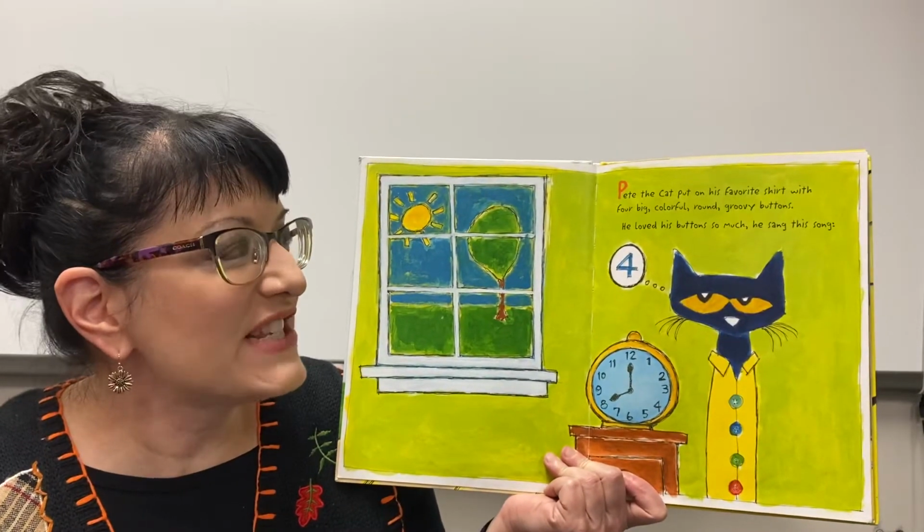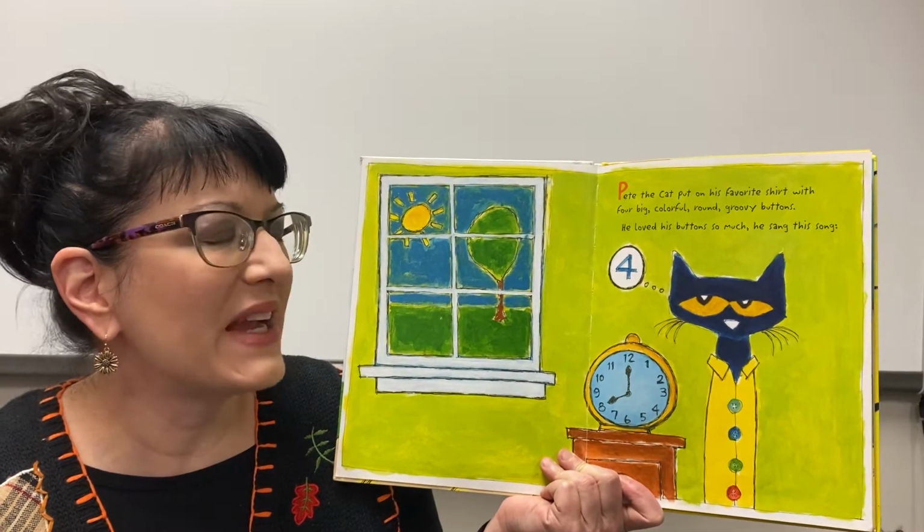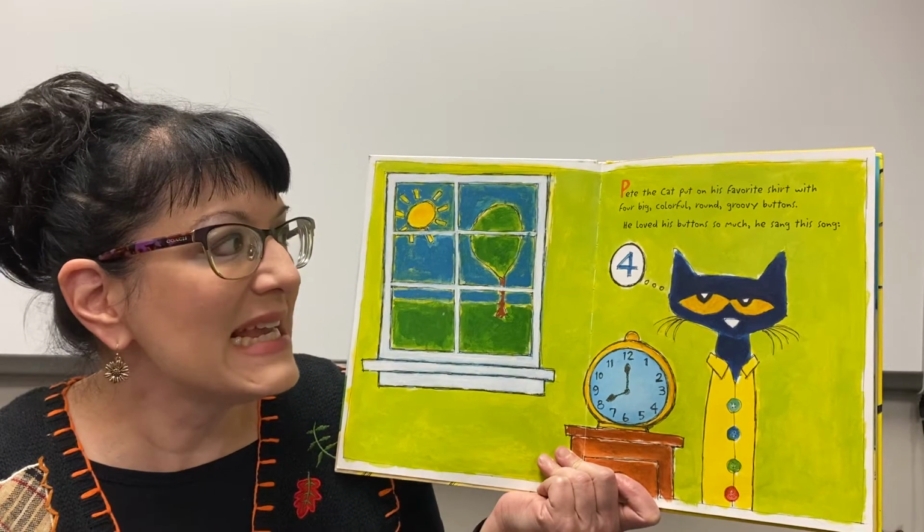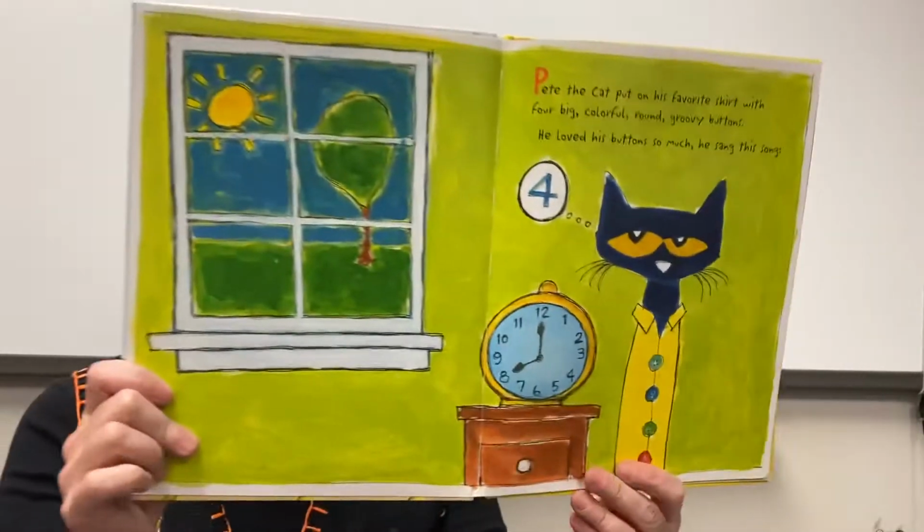Pete the Cat put on his favorite shirt with his 4 big, colorful, round, groovy buttons. He loved his buttons so much, he sang this song.